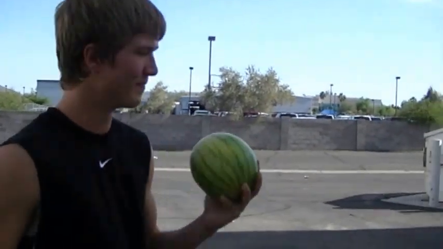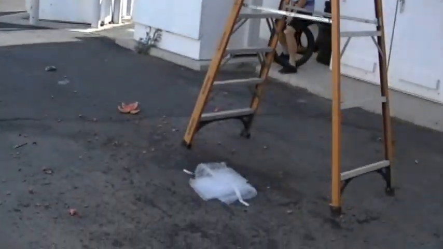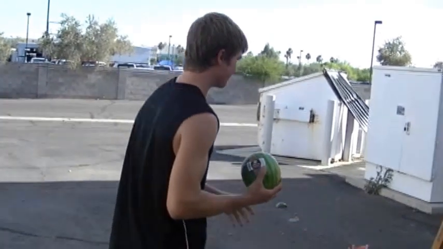Test number 2. We have some bubble wrap to change the impact time.